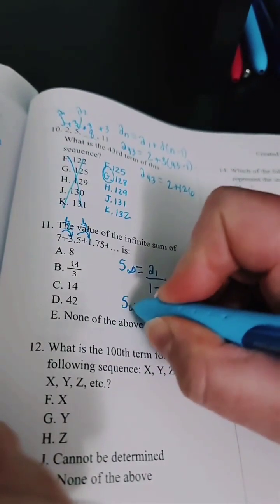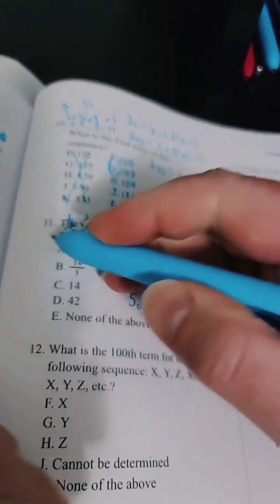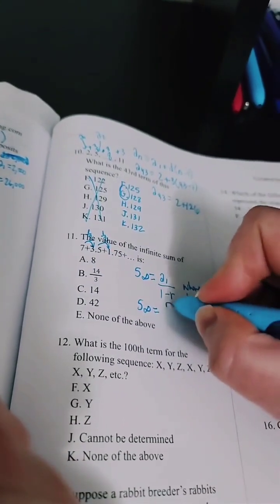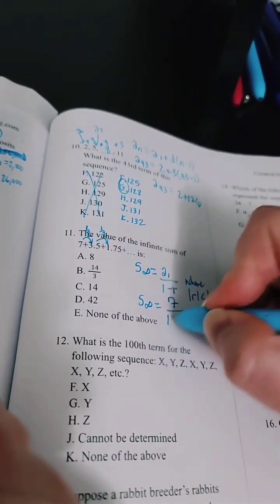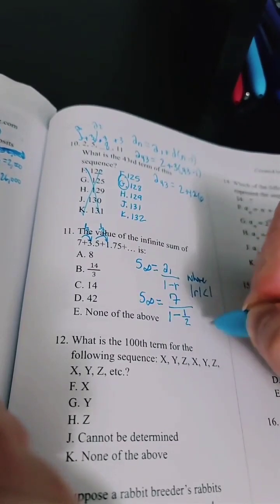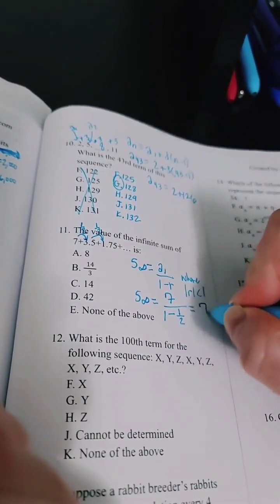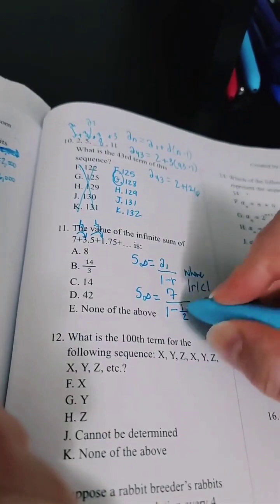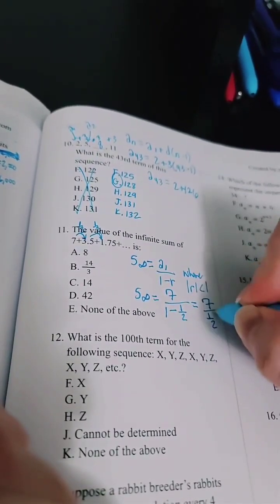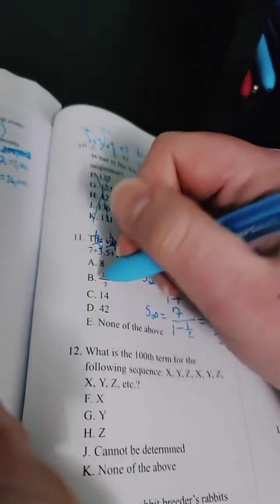So the infinite sum is going to be equal to the first term, 7, over 1 minus 1/2. So that's going to be equal to 7 over 1 minus 1/2, which is just 1/2, and then that would just be equal to 14, so C.